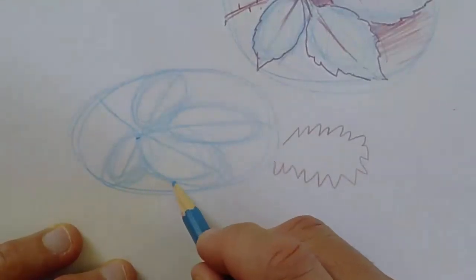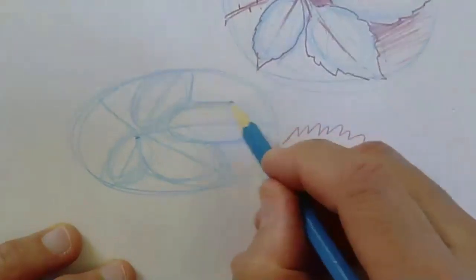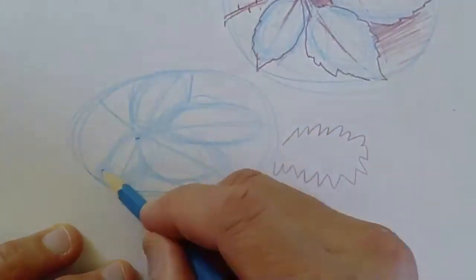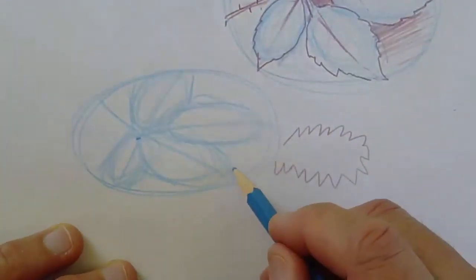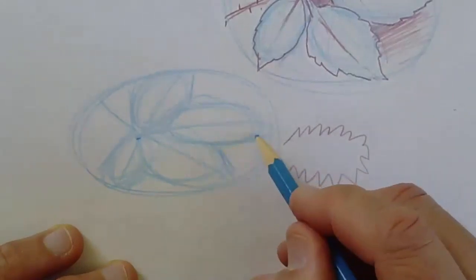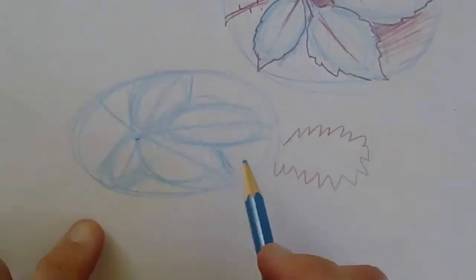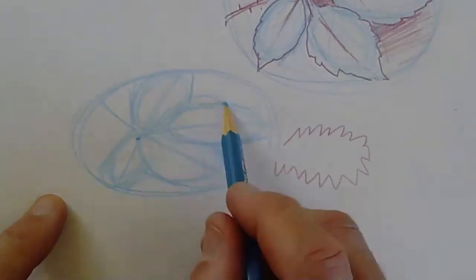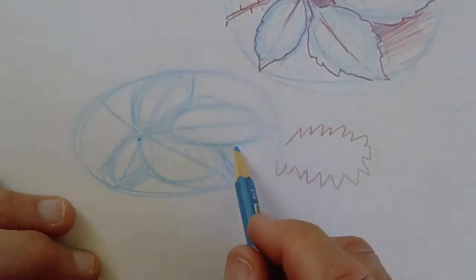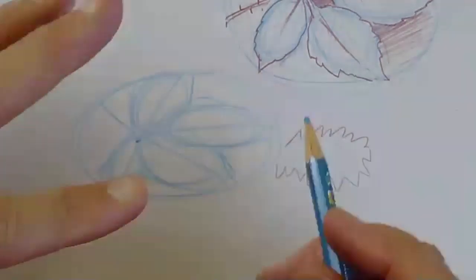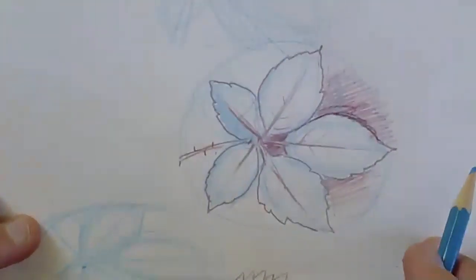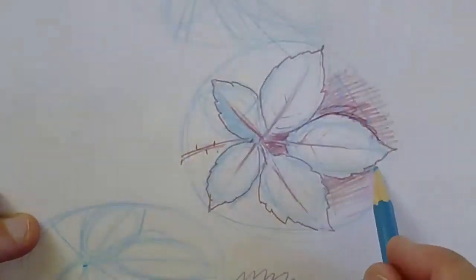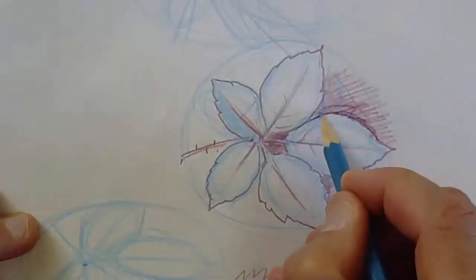Check those negative shapes. Negative shapes are really, really weird, especially when you start to get into things that sort of foreshorten angles. Like up here, I expect this negative shape to be rather similar to this one.